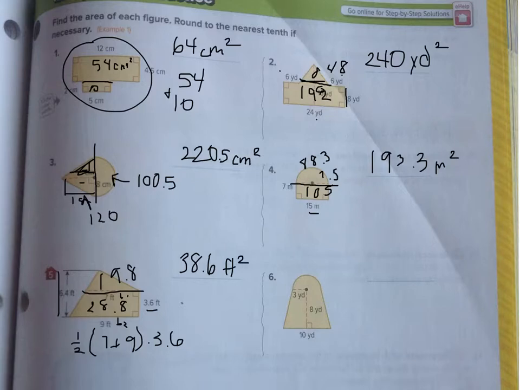For our last problem in this section, we are going to be doing a semicircle with another trapezoid. As you can see, for our semicircle, our radius is 3 yards. So we times that by itself and then multiply that again by pi and then divide by 2 since it's not a full circle, and that will get us 14.13, but then we will just round that to 14.1 for the nearest tenth.